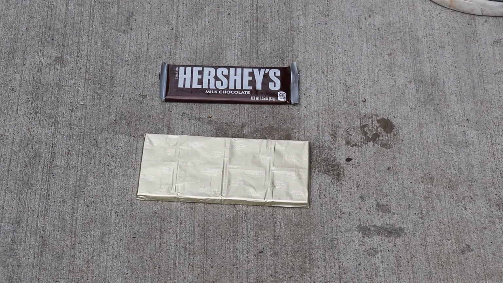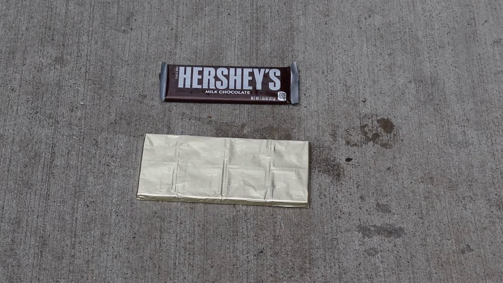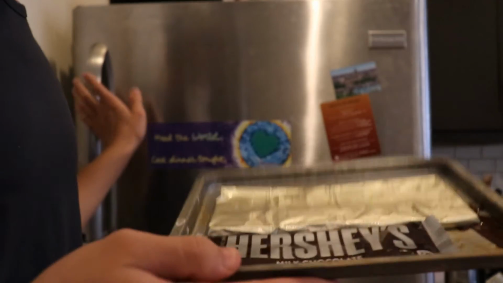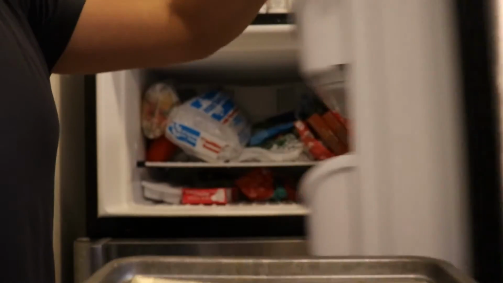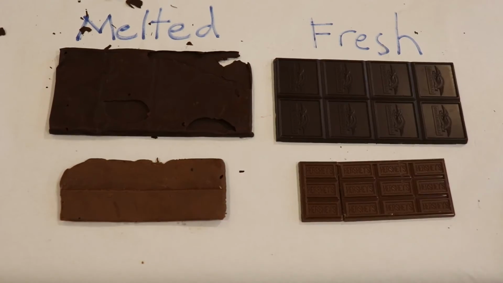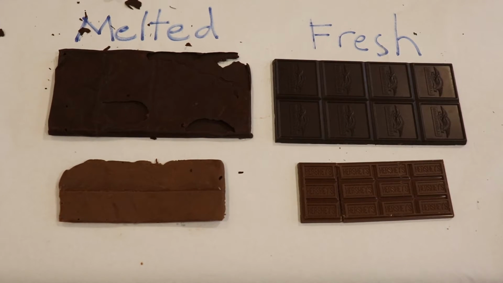Take chocolate for example. Have you ever left a bar of chocolate out in the sun for too long, then come back to find a melty mess? If you tried fixing it by putting it in the fridge, you might have noticed that it doesn't behave the same way. Now it's softer and it doesn't have the same snap when you bite into it.